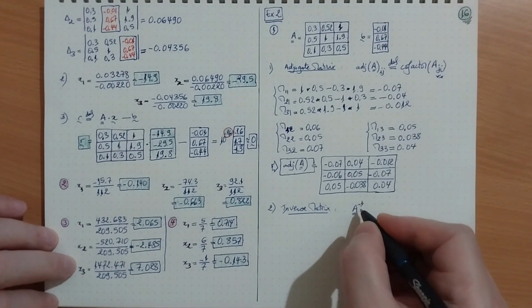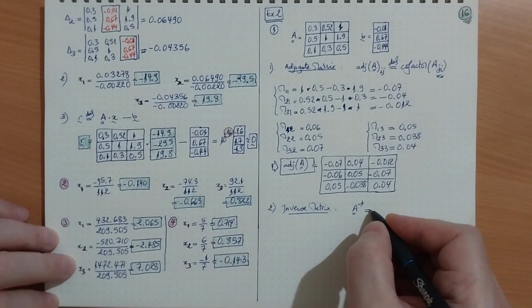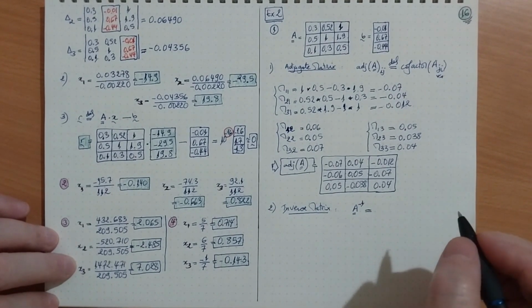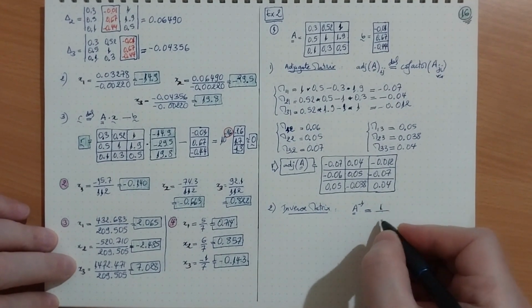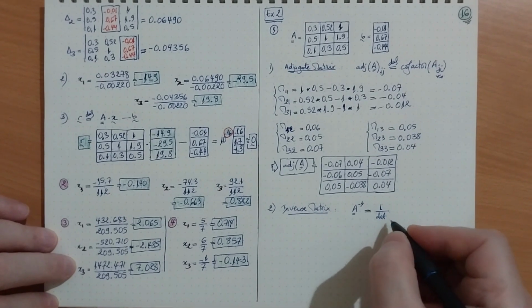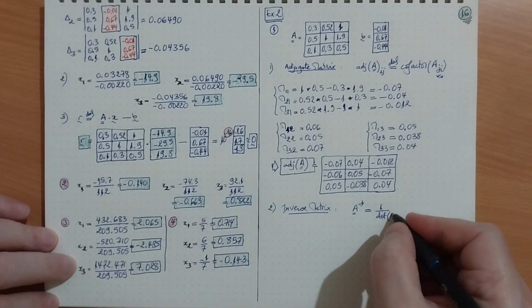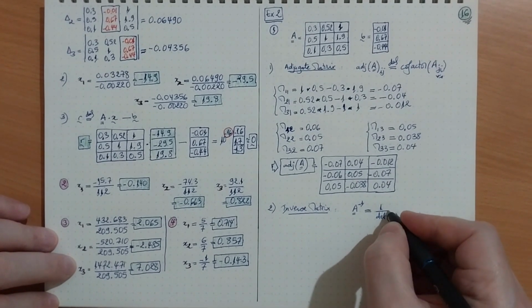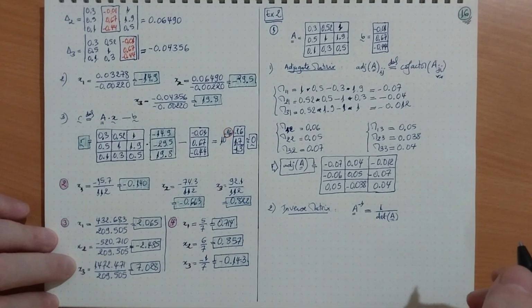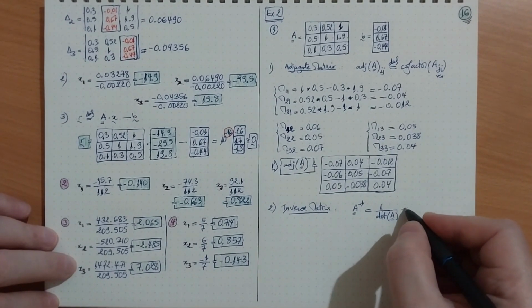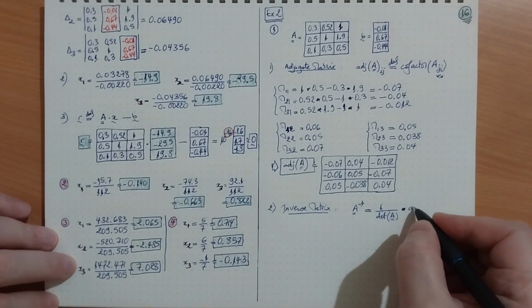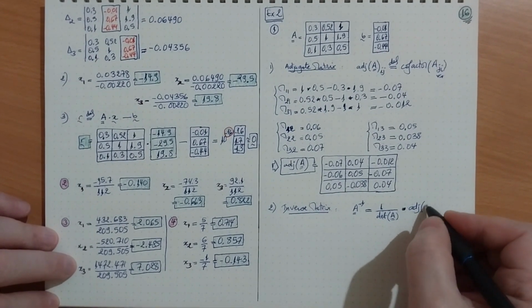A minus 1, it's a theorem we have seen in the third lecture, is the inverse of the determinant of A, an invertible matrix, it has a determinant different from 0, times the adjugate matrix.